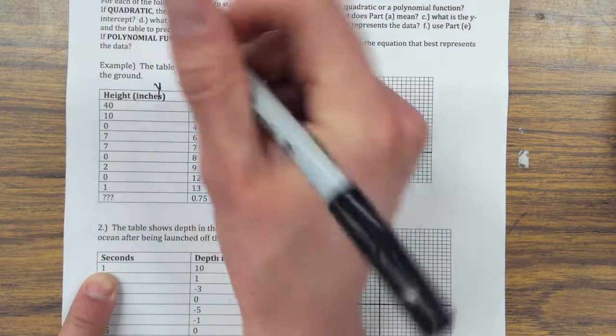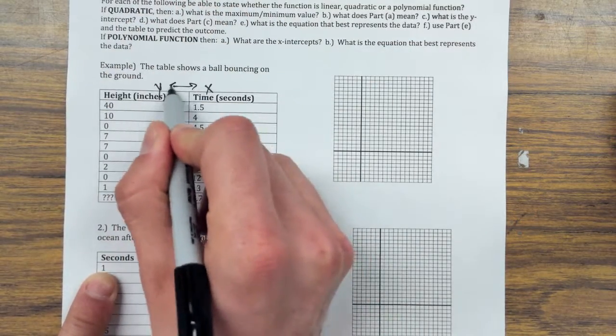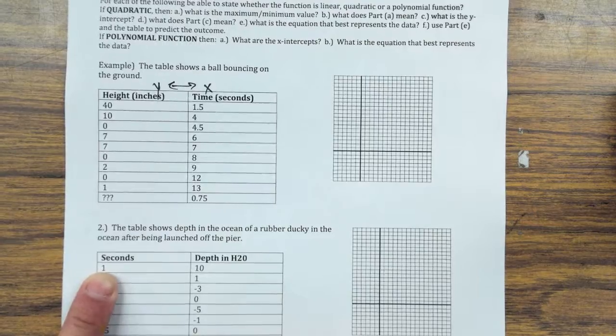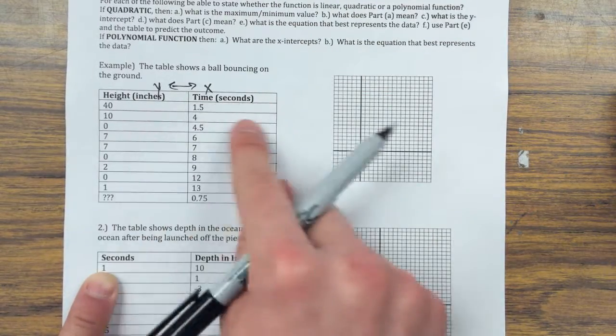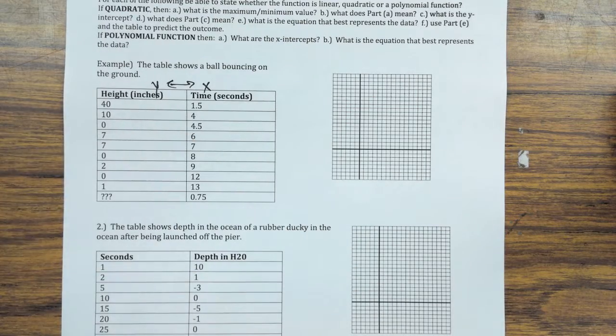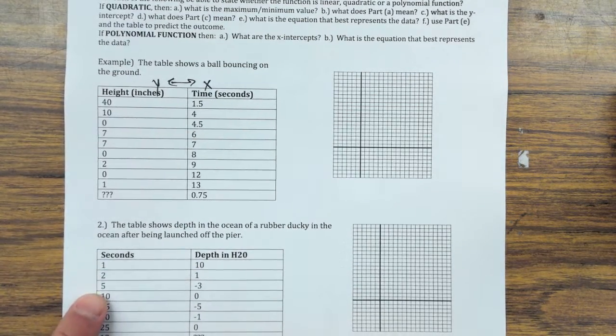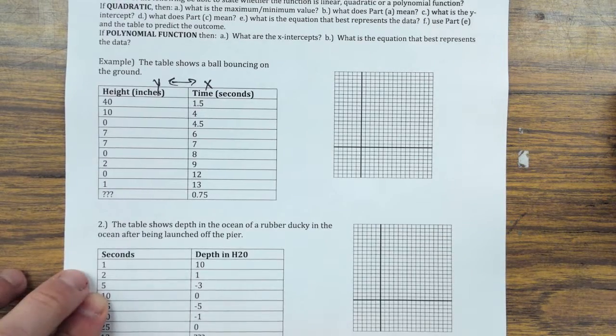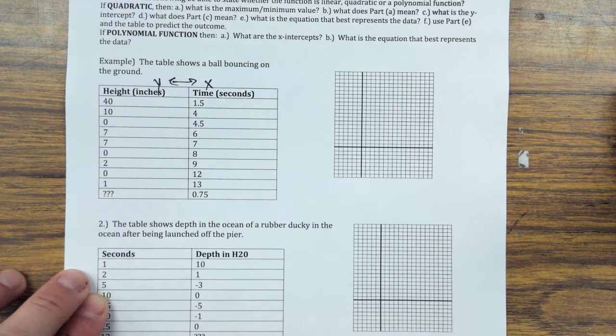So be careful. We might do this on the test every once in a while or on this worksheet. The X's and the Y's might be out of order. Okay, so X is really going to be time and the height is really going to be Y in this problem. So it's kind of reversed.